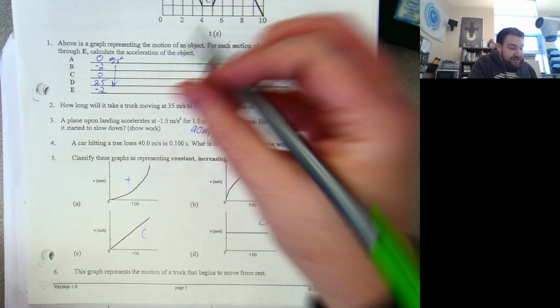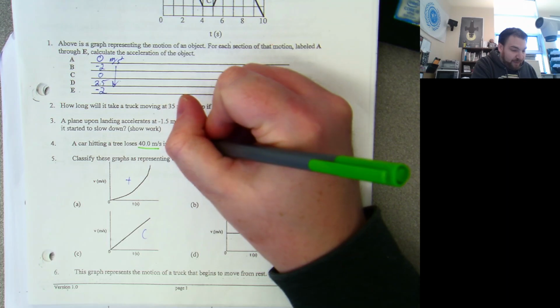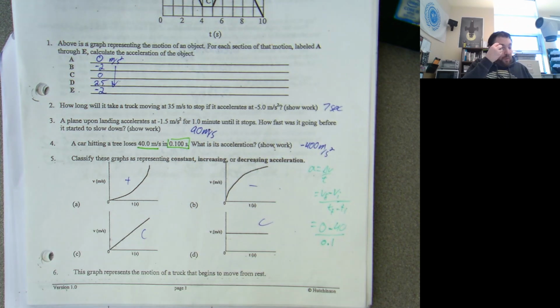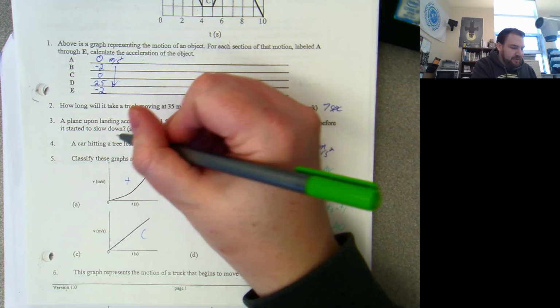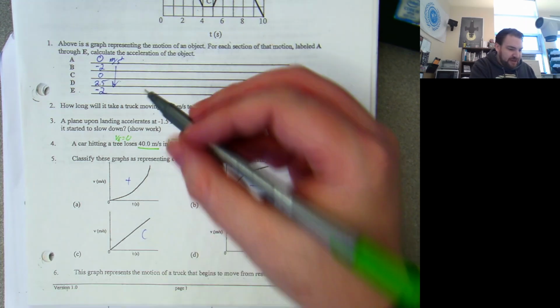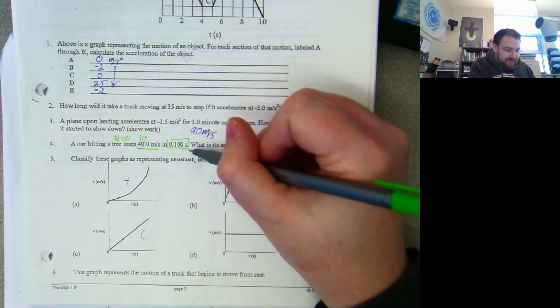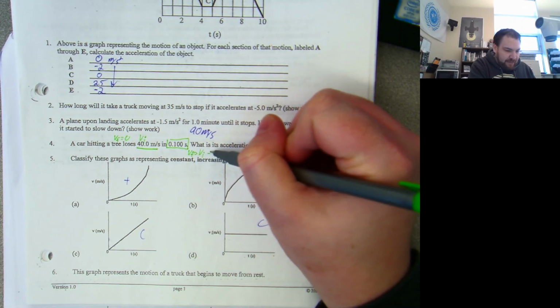So it says a car hitting a tree loses 40 meters per second in 0.1 seconds. What is its acceleration? So a car hits the tree. After the car hits the tree, presumably the car comes to a stop. So the final velocity for the car hitting the tree is 0. The initial velocity for the car hitting the tree is 40. So you're going to have VF equals VI plus AT.